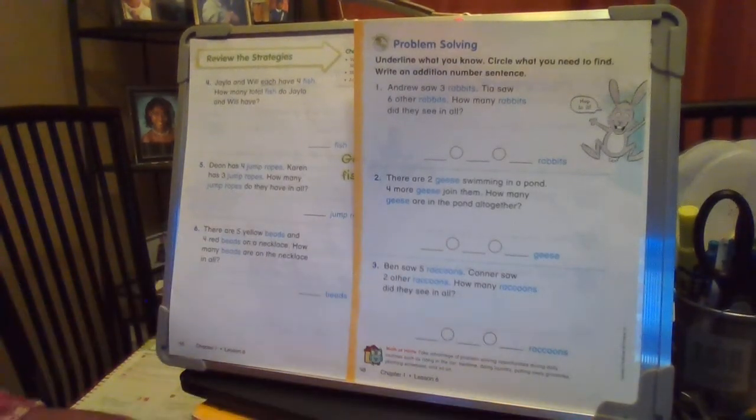All right, boys and girls, so this concludes today's math lesson on problem solving, writing a number sentence. Best wishes.